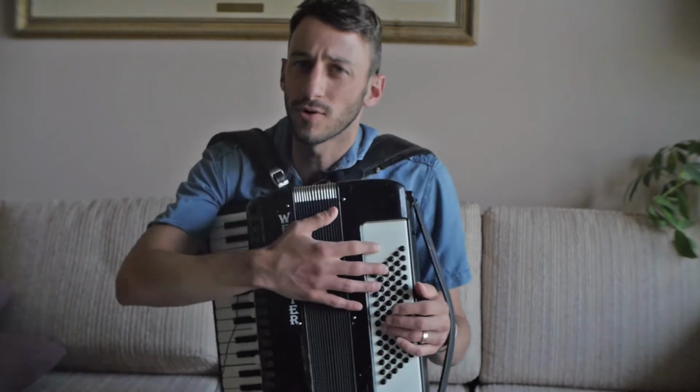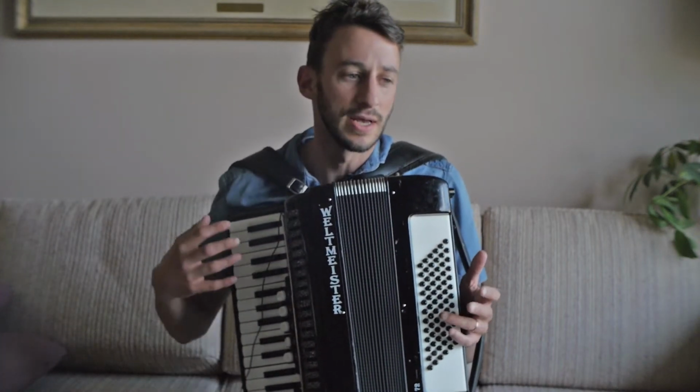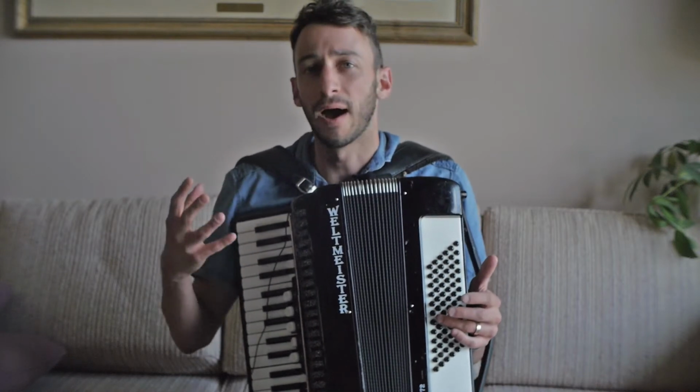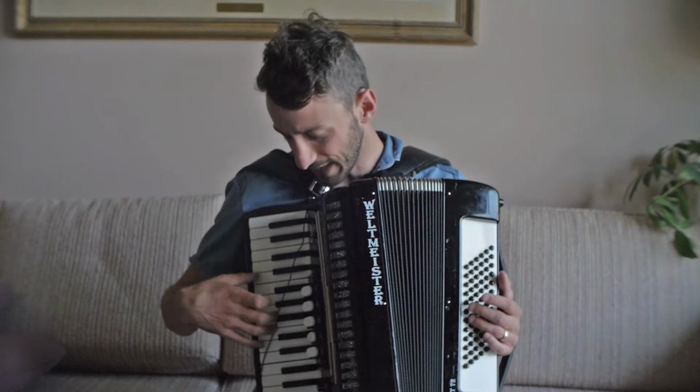So the left hand of the accordion, just as a general guideline, creates the rhythm section. So those sounds that are pa, those deep sounds, those rhythms, or those drones, versus the right hand, which is the melody.